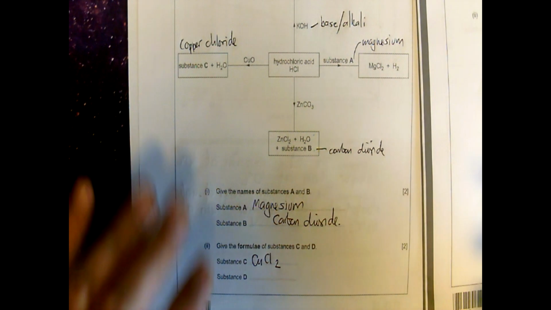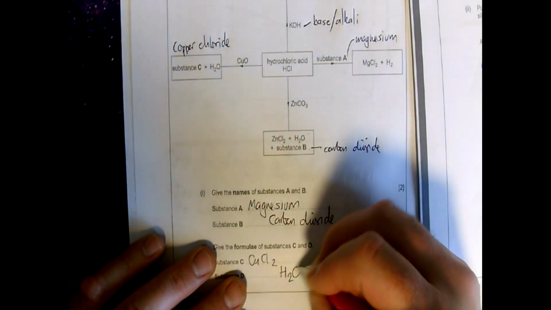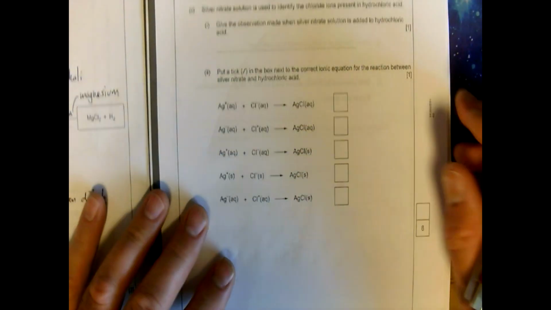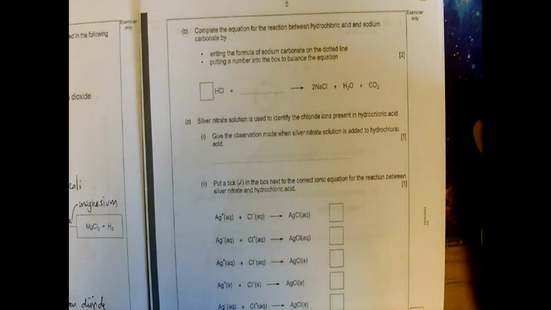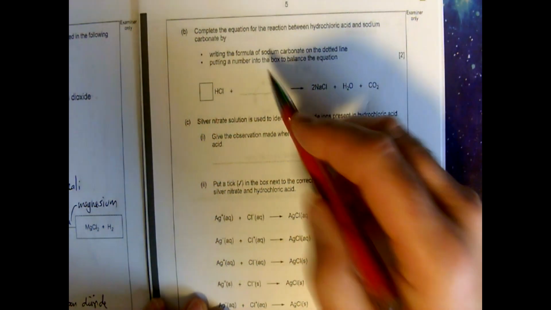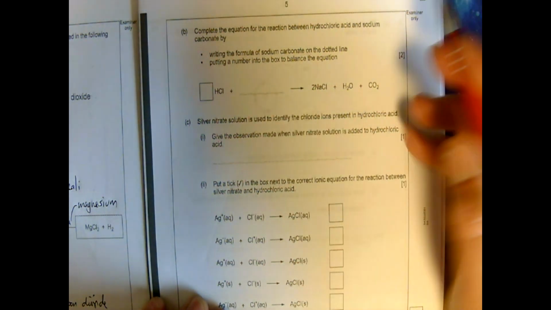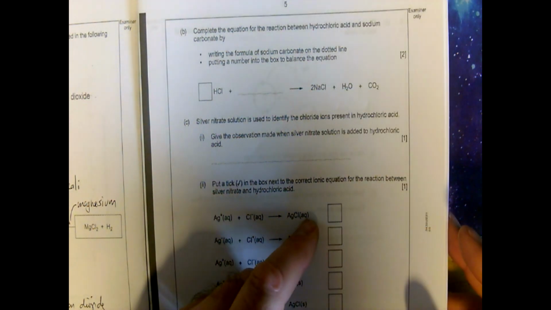So if we go back and fill that one in, so there is CuCl2, and then substance D is hiding from me. Here it is, water. Okay, and I think we should be okay writing the formula of water as H2O. Okay, so that's completed those questions.